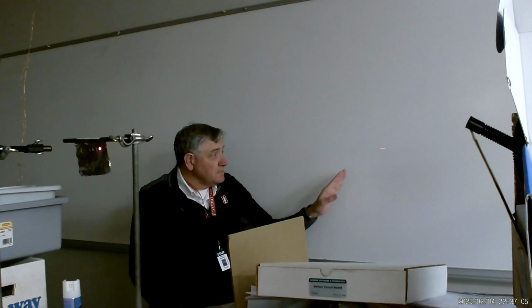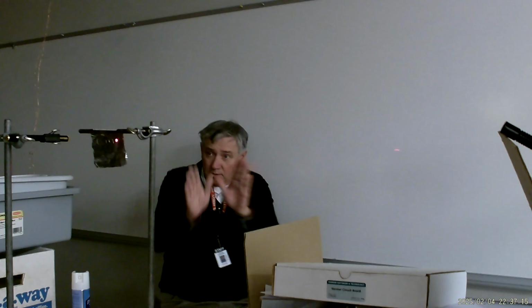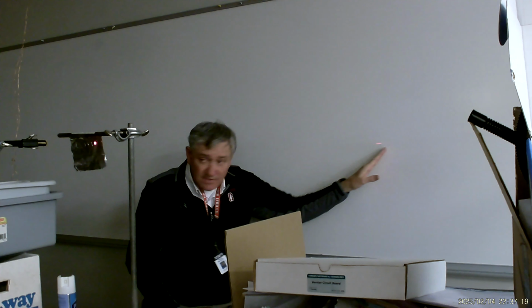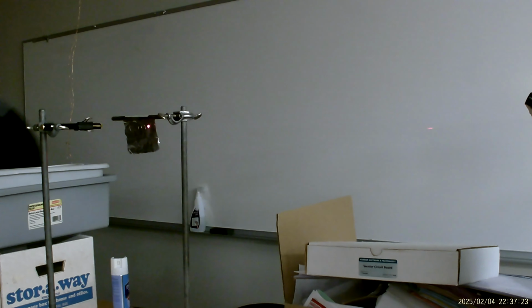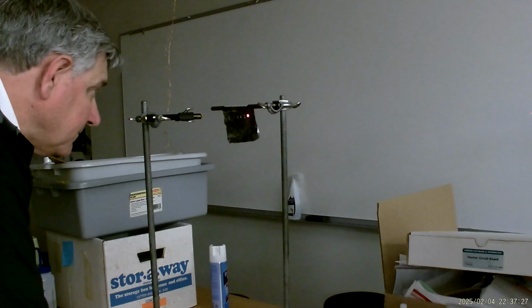But by virtue of the fact that this spreads out, it's like, well, maybe it kind of acts like a wave. It's like a water wave going through an opening. So you have one wave as it hits that, and then it spreads out, and you get this. Now, the next one I'm going to do is two openings that are very, very close together.